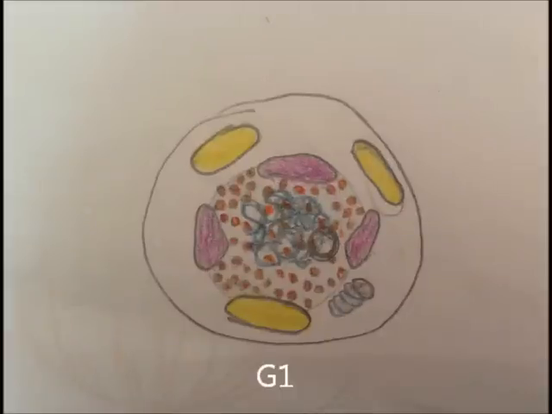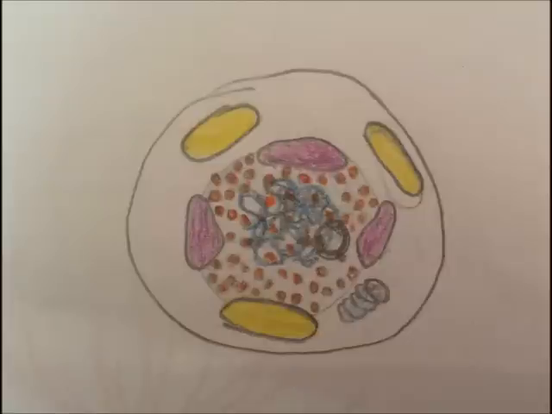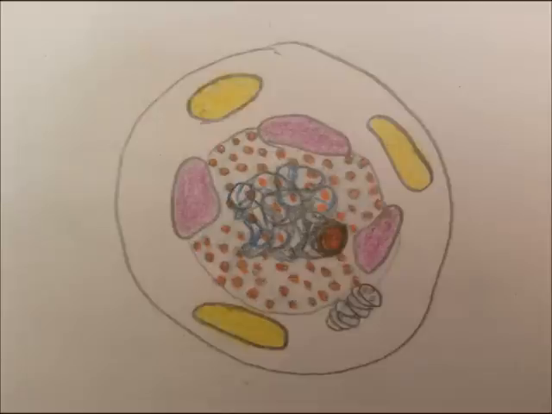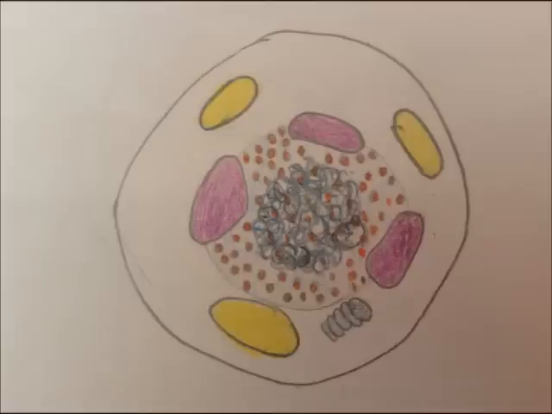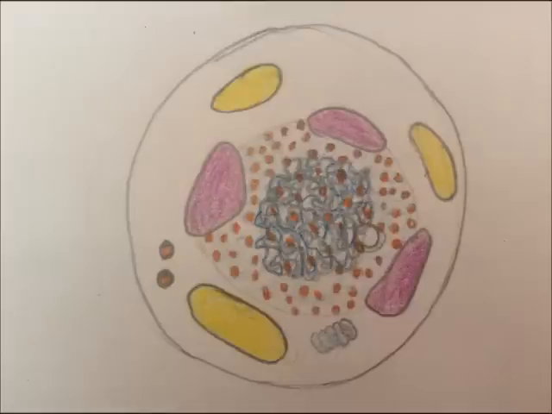The first stage of interphase is the G1. The cell does most of its growing during this phase. It synthesizes new proteins and increases in size. After G1 comes the S phase. During this phase, the DNA in the nucleus is replicated, and at the end of this phase, the cell contains twice as much DNA as it did at the beginning.